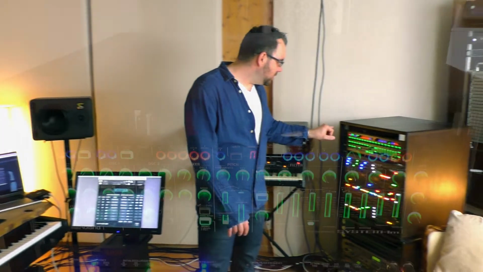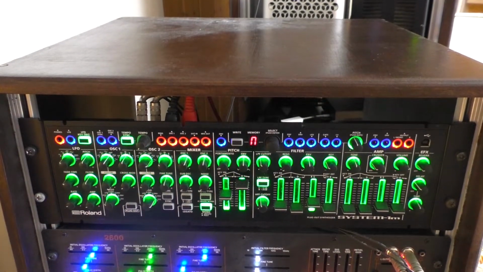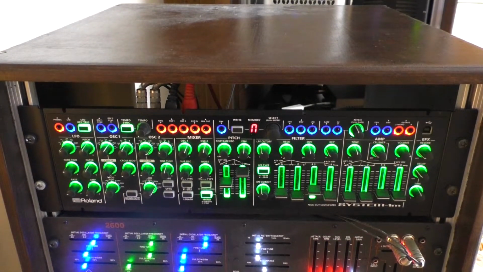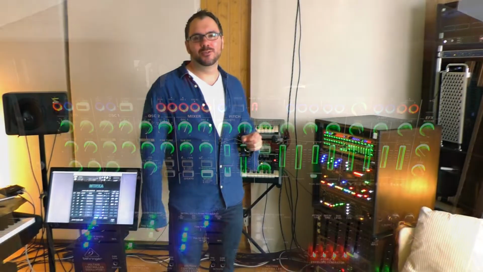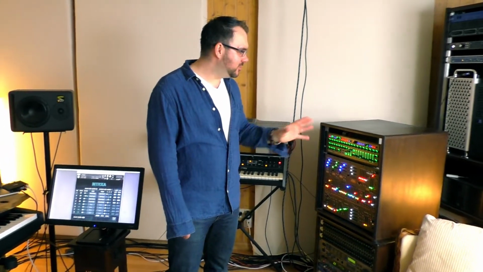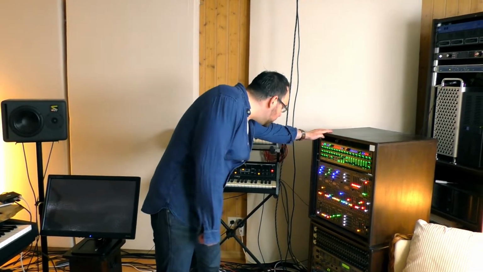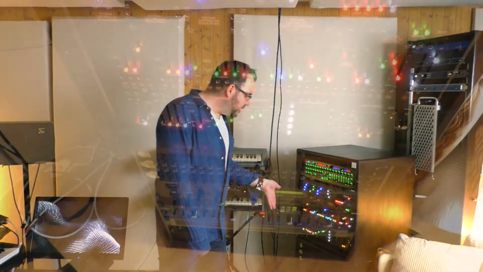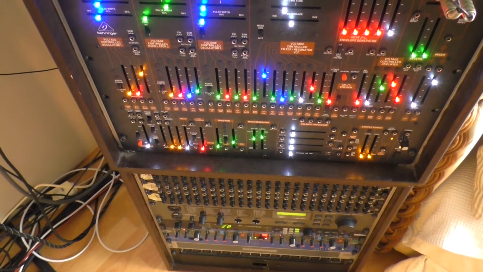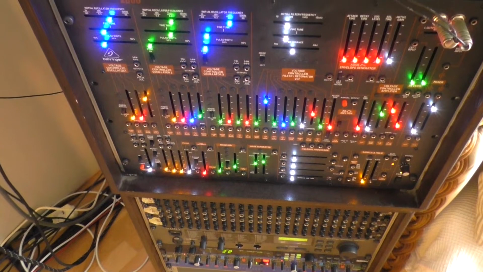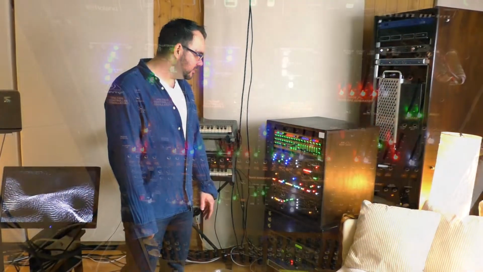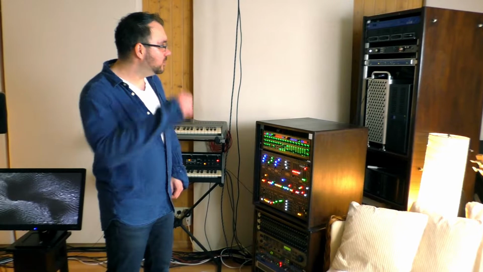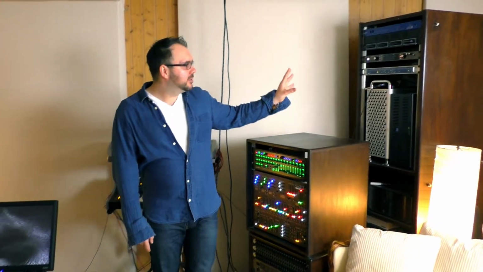Also, I like to mention the Roland System 1M, which is also a really cool sound design synthesizer in my opinion, because you get some really crazy waveforms in the oscillators, and I really like that synthesizer. The rest is standard stuff, you know, some outboard effects and compressors, and nothing you did not see before in another studio. Let's come to the rack, to the computer rack.